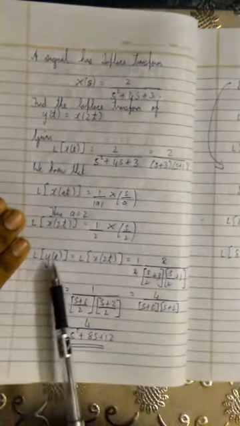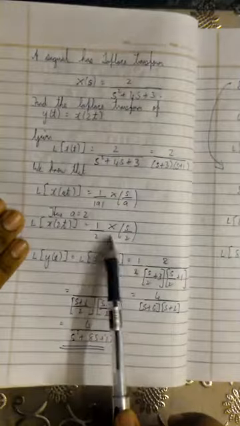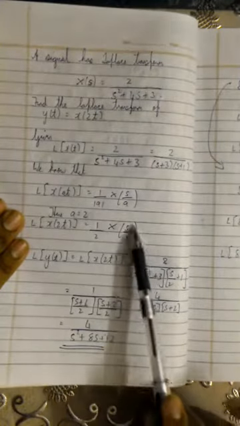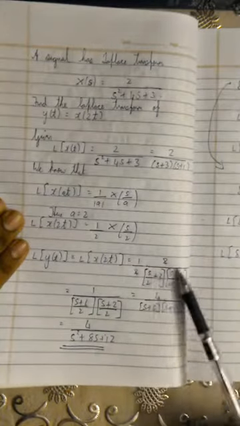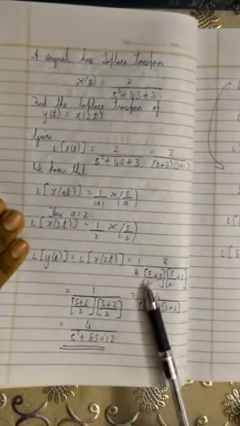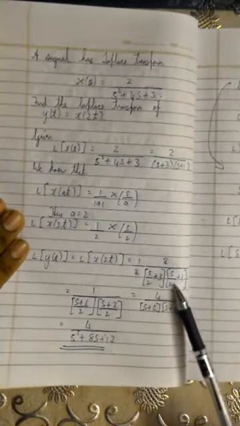Right? So the Laplace transform of y of t is nothing but the Laplace transform of x of 2t that you have written over here, which is nothing but 1 by 2 into X of s by 2. Replace this s over here with s by 2. So it becomes 2 by (s by 2 plus 3) into (s by 2 plus 1).